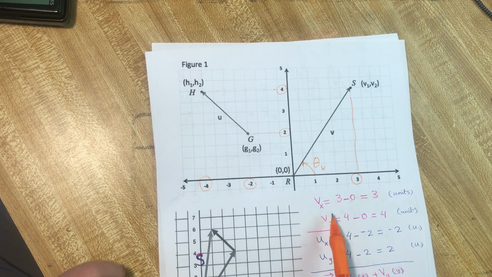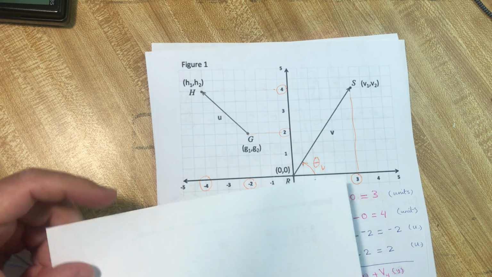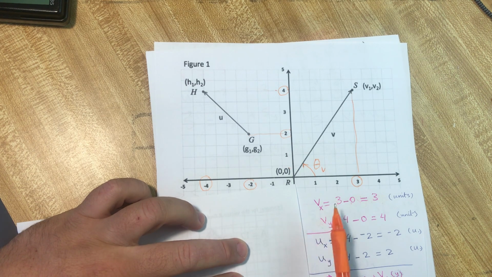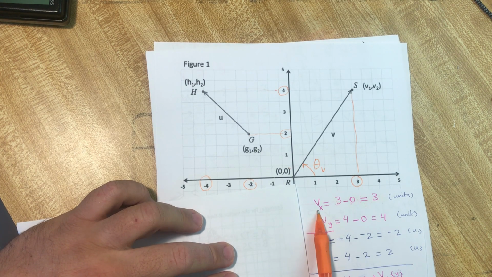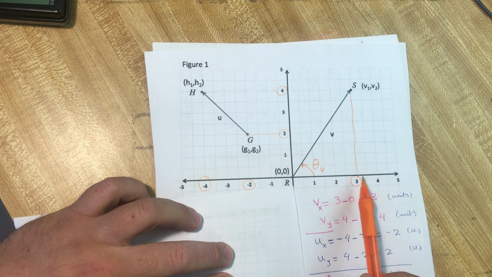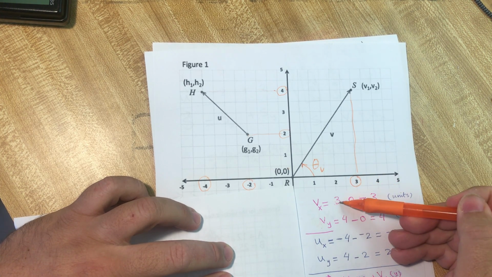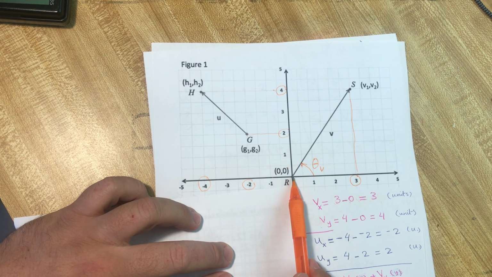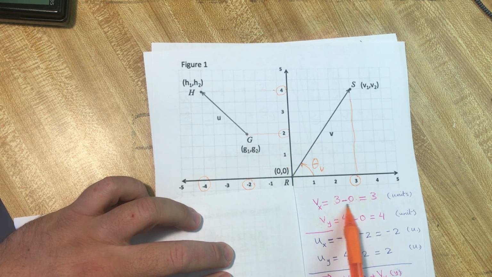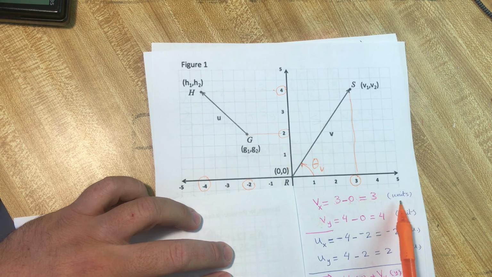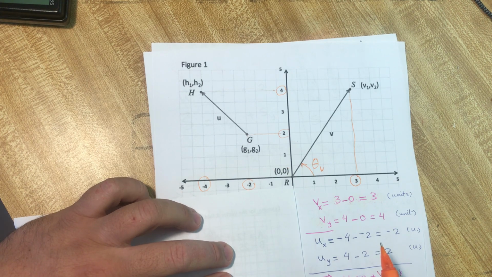Let us start with vector v. Okay, vx, the component of vector v in x direction. We need to take the last or the end position in x direction, which is 3. The initial position, which is 0. The difference between them is 3 minus 0, which is 3 units. Maybe it is length, maybe it is force, maybe it is velocity, acceleration, or anything. It is just unit for this vector.